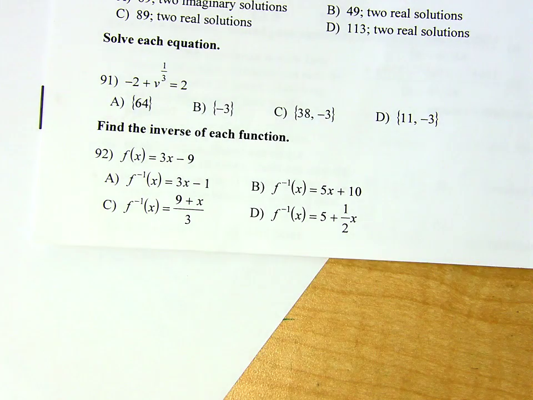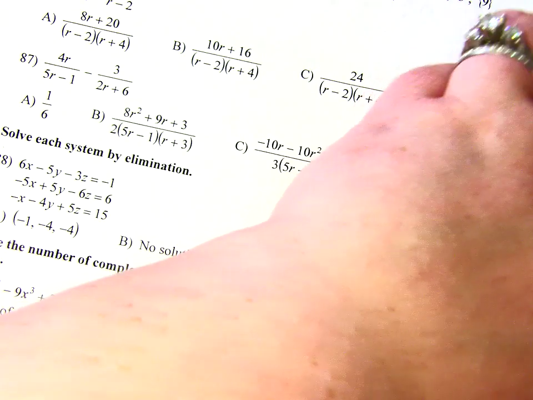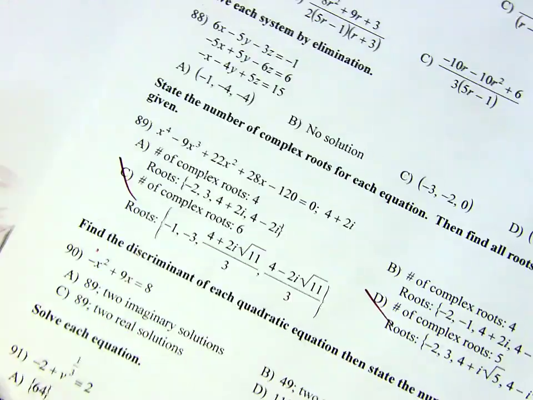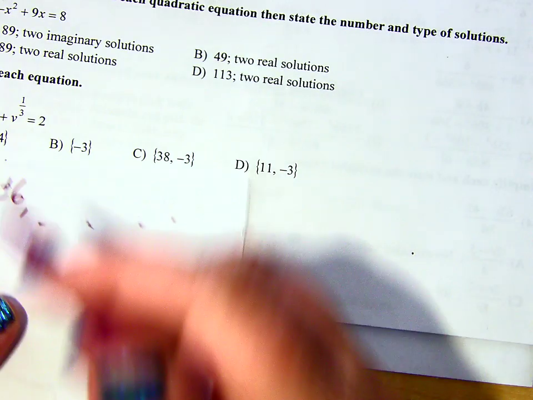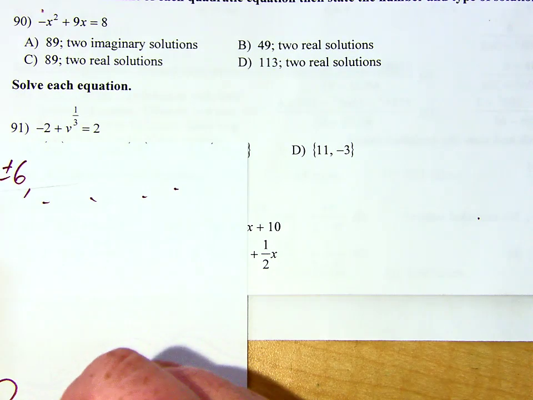So all of these can be, say, what else? Which one?